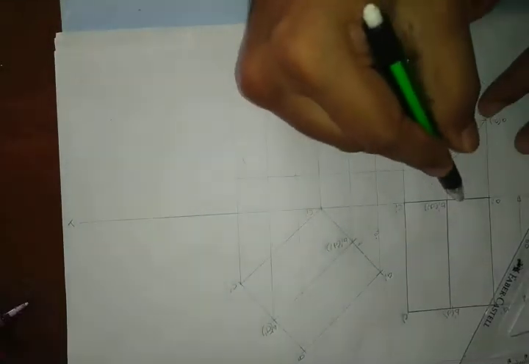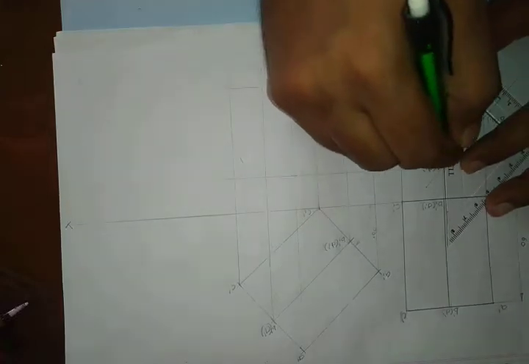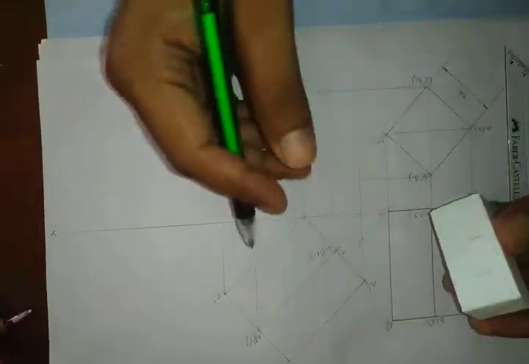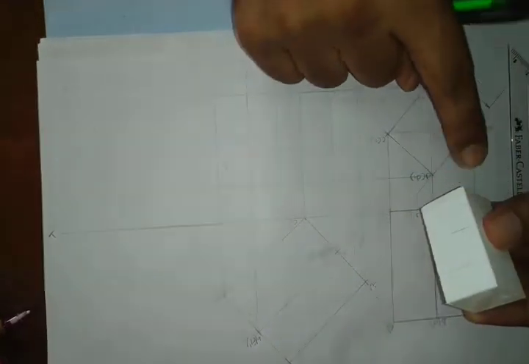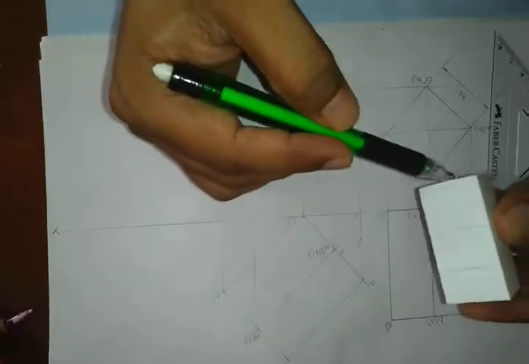So please note that there is also an axis line, but the axis line will be hidden behind this since it is in coordinate position. So the visible edge is exactly in front of the axis line, which is passing through this point to this point.